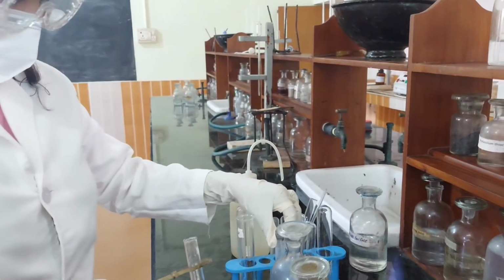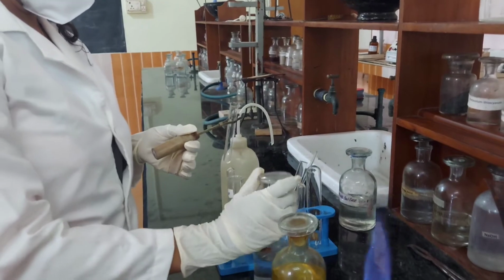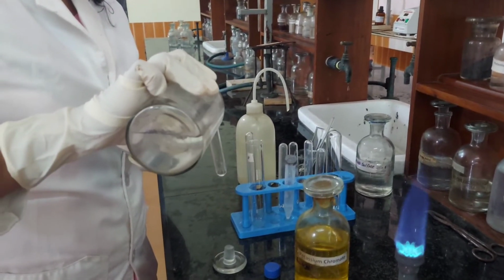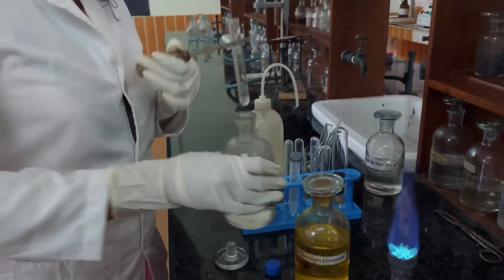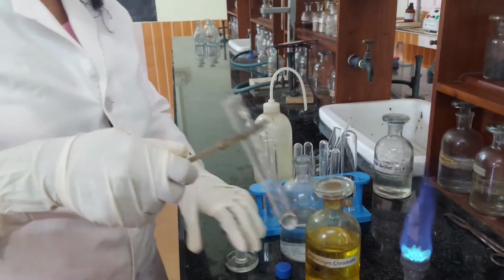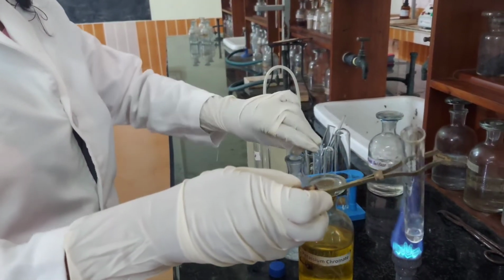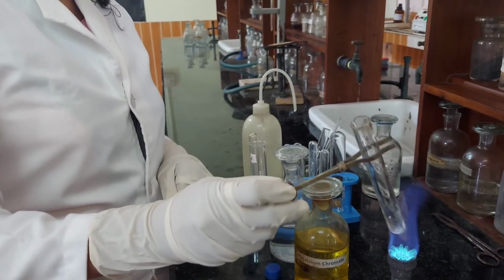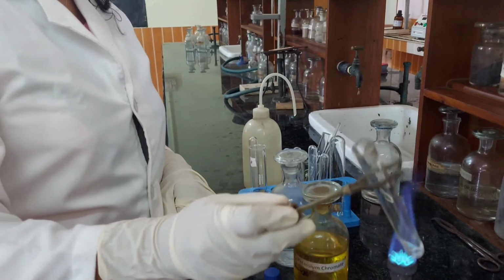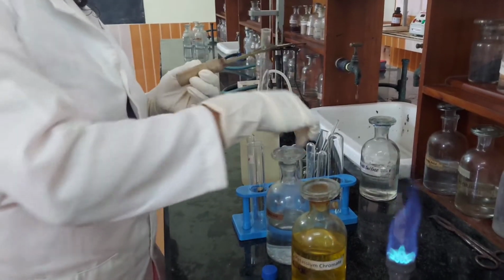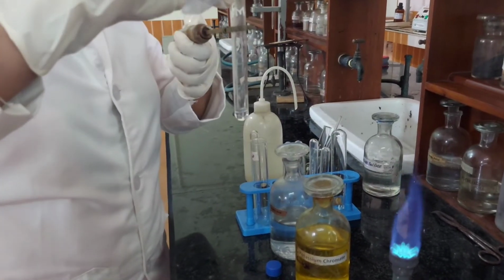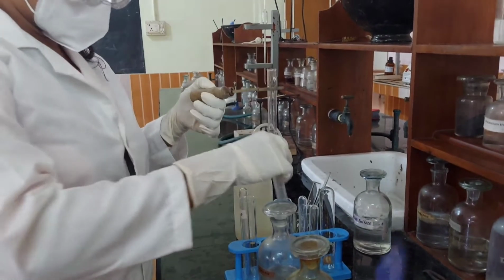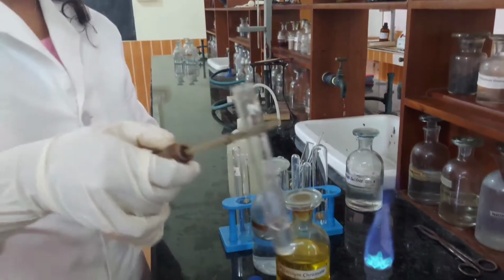It is dissolved in minimum quantity of hot acetic acid. Now, the dissolved carbon dioxide is boiled off.